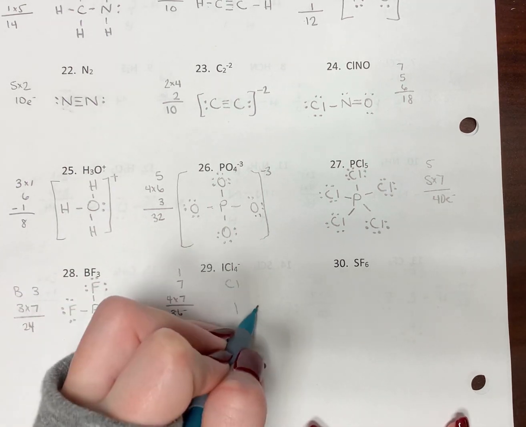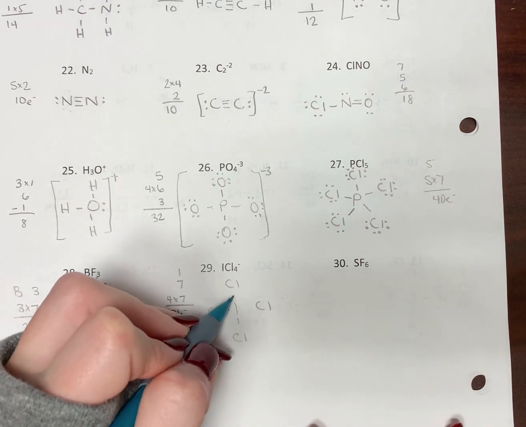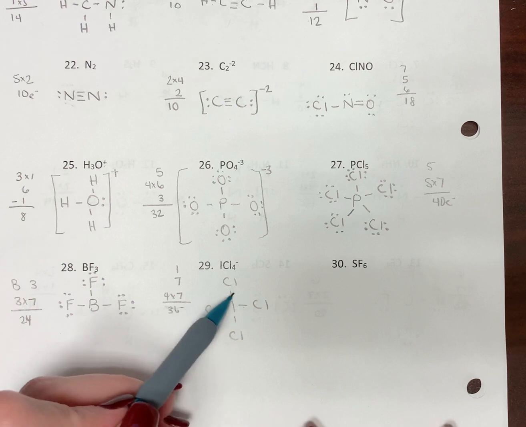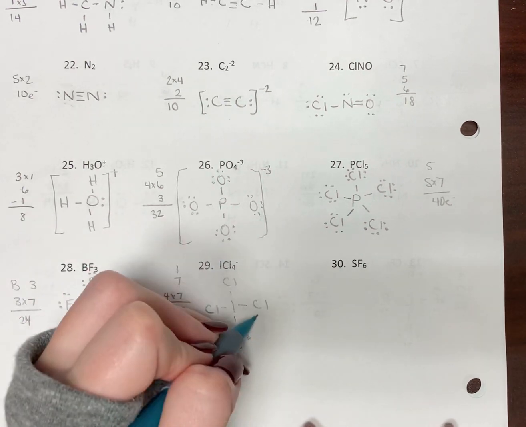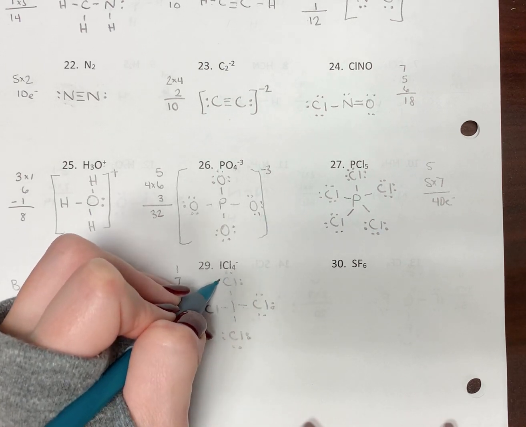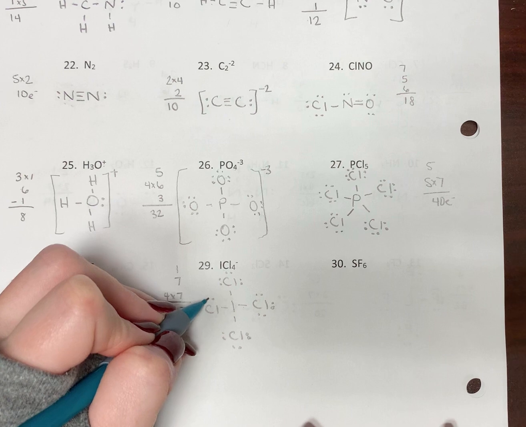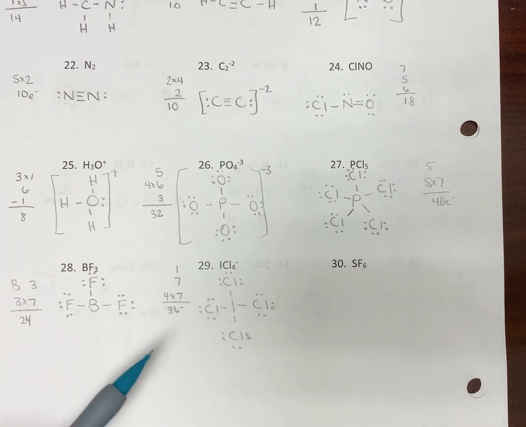All right, so let's go ahead and orient these. Connect them. So 2, 4, 6, 8, 10, 12, 14, 16, 18, 20, 22, 24, 26, 28, 30, 32. All right, everybody has 8, and we still got 4 electrons to deal with.